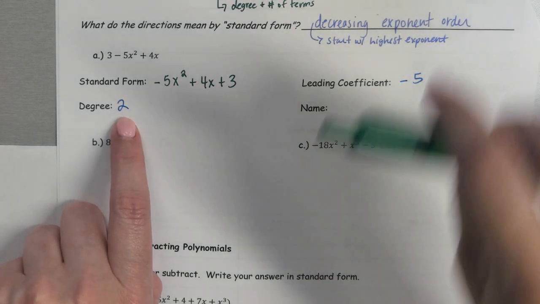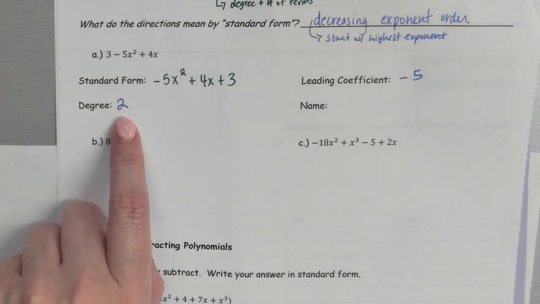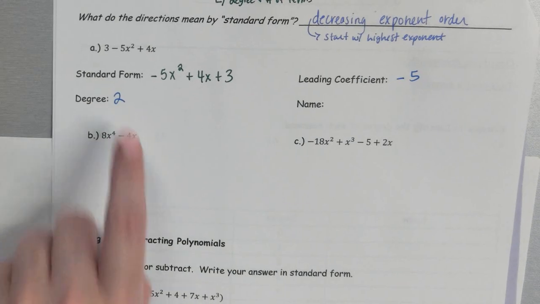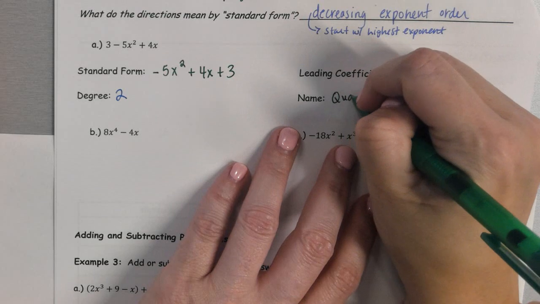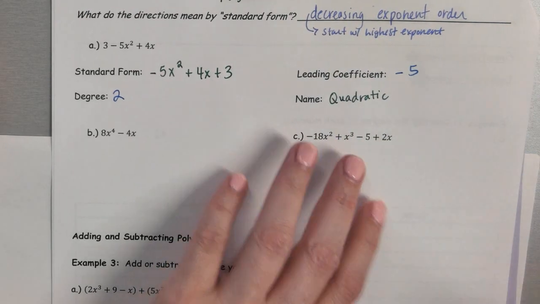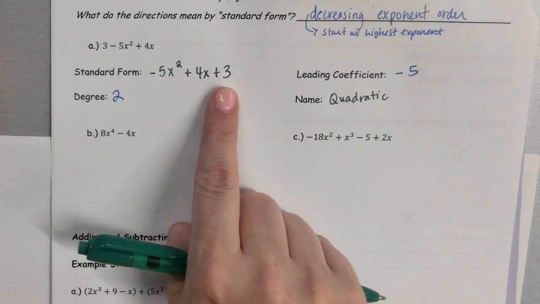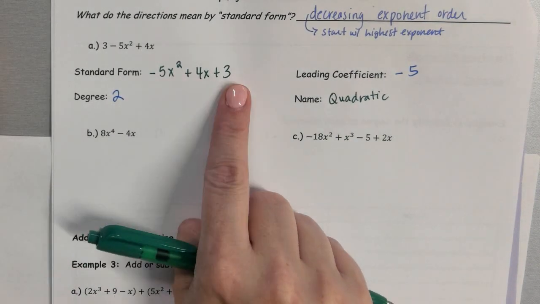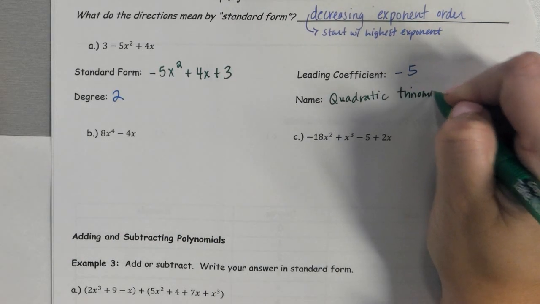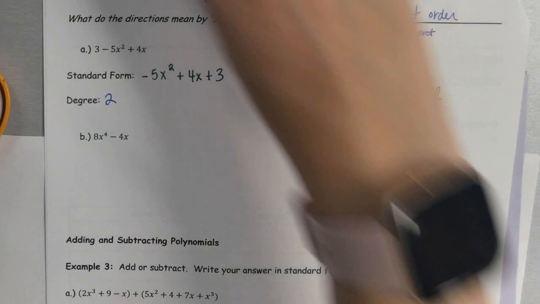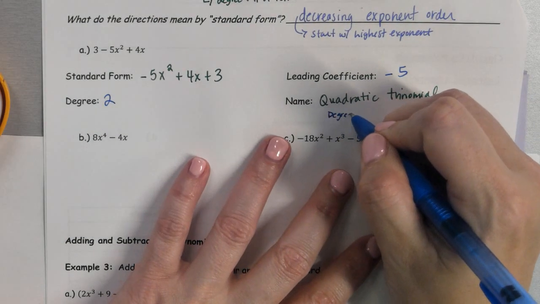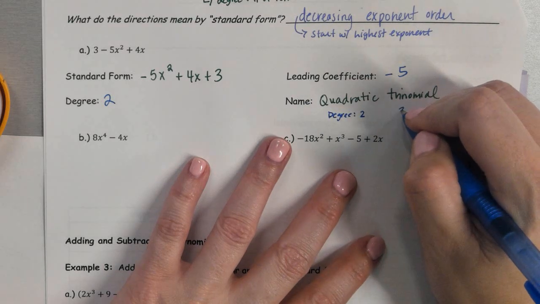Okay, so the degree is 2. Will you guys tell me what that name is? Quadratic, yeah. So the degree of 2 is quadratic. And then the second one is based on the number of terms. So how many terms do I have in this one? 3. So it is a trinomial. Great. Okay, so it is a quadratic trinomial because the degree is 2 and there are 3 terms.